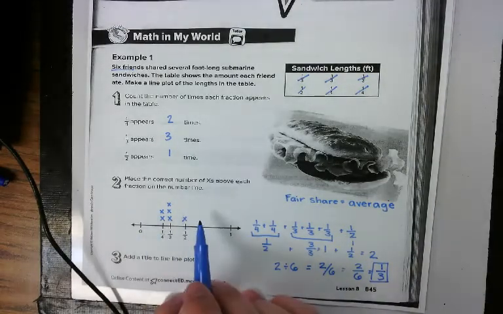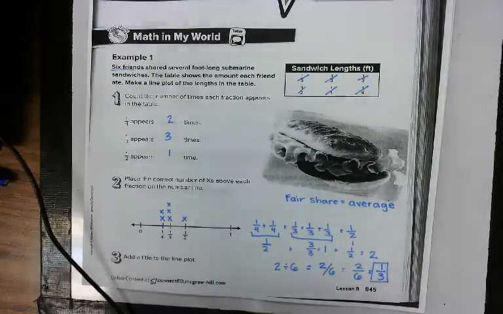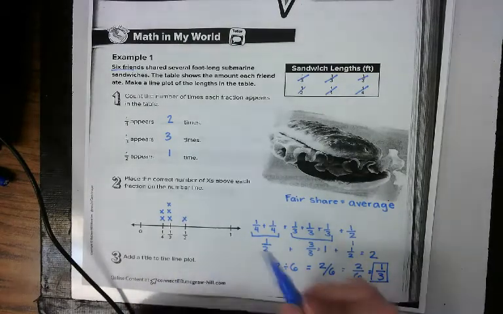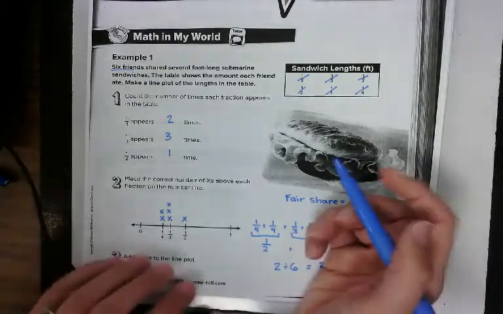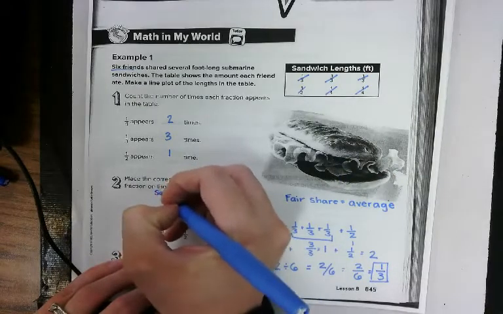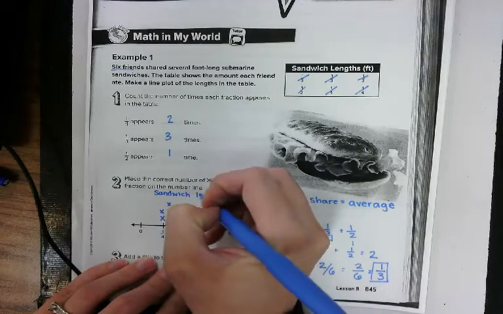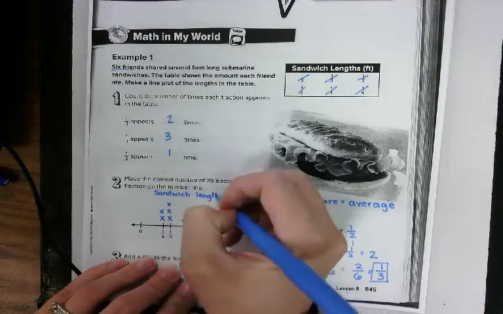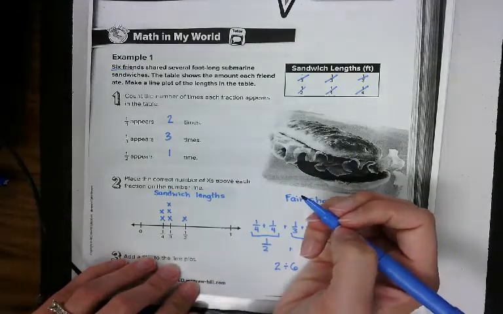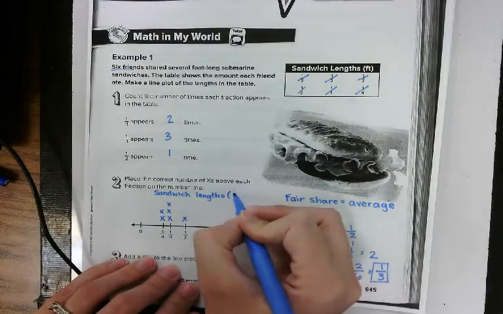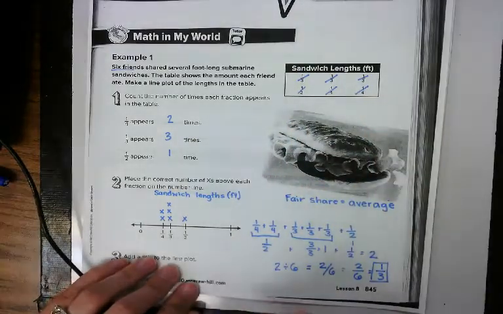So this is how you make a line plot. This is how you find the fair share, or what later you'll call the average. You'll notice in number 3 it says add a title to your line plot. It's a good idea to title your line plots so when people are looking at them, they know what they are. So what we might title this is sandwich lengths. And because they did tell us it was in feet, we could even say sandwich lengths feet, which you'll notice matches the title of the table. That's a great way to get your title.